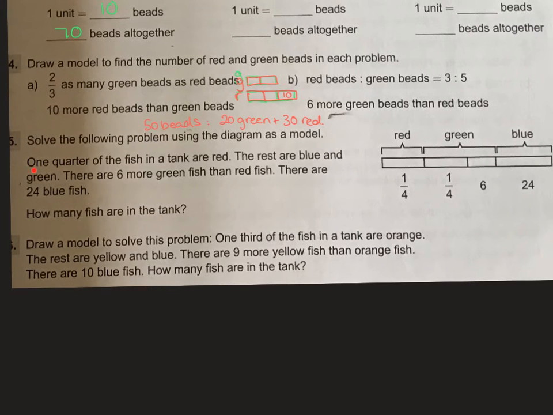So 1/4 of the fish in a tank are red. So if we look here, this is 1/4, they are red. The rest are blue and green. So we notice they've broken this up into blue and green. There are 6 more green fish than red fish. So if the red fish is 1/4, the green fish have to be 1/4 plus 6 more. So that's why they've broken it up this way. Then there are 24 blue fish. So they actually tell us how many blue fish there are.